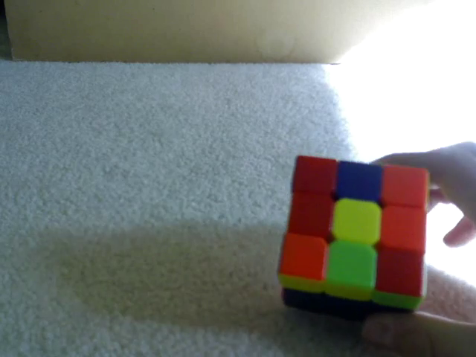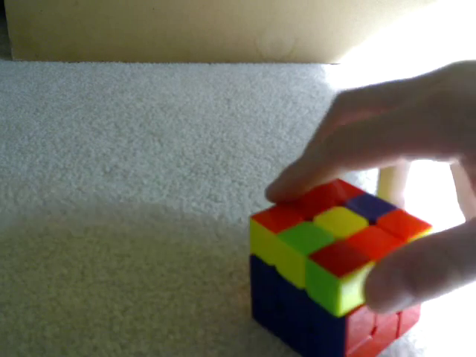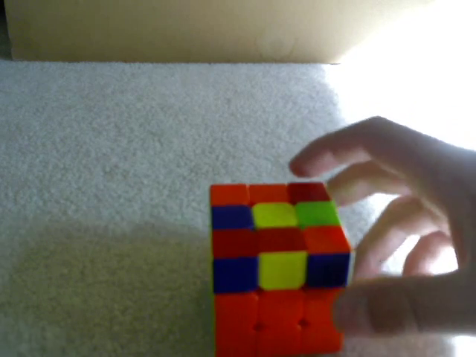By the yellow face I mean that all of these pieces here are going to be yellow, but the pieces on the side are not exactly going to match up with the other faces. We do that because we have algorithms that allow us to solve the yellow face and then fix the rest of the cube. In this tutorial I'm going to show you the numerous ways you can solve the yellow face.